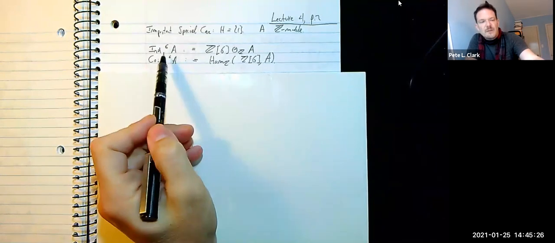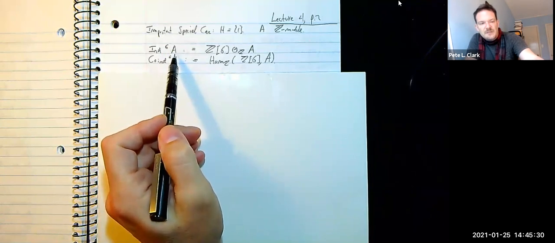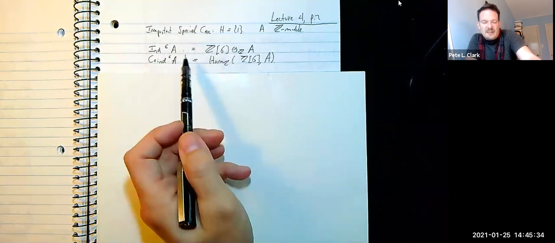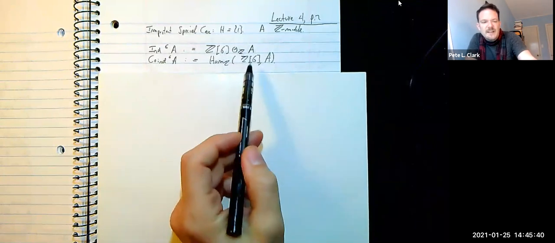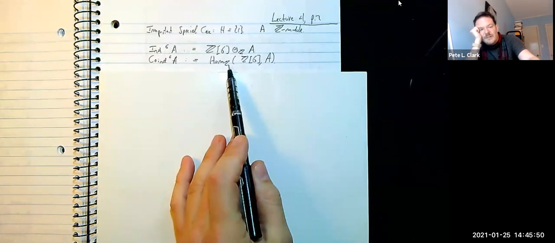Literally it's the special case where you take H to be the trivial group, and the group ring over the trivial group is just Z. So here we just do the ZG tensor product. And then the co-induction is the same: we do the Z Hom from ZG into A.